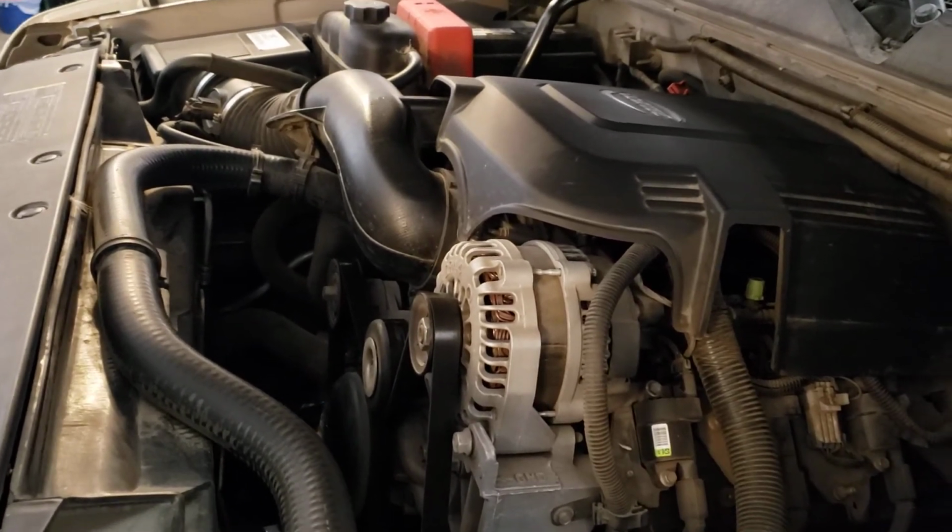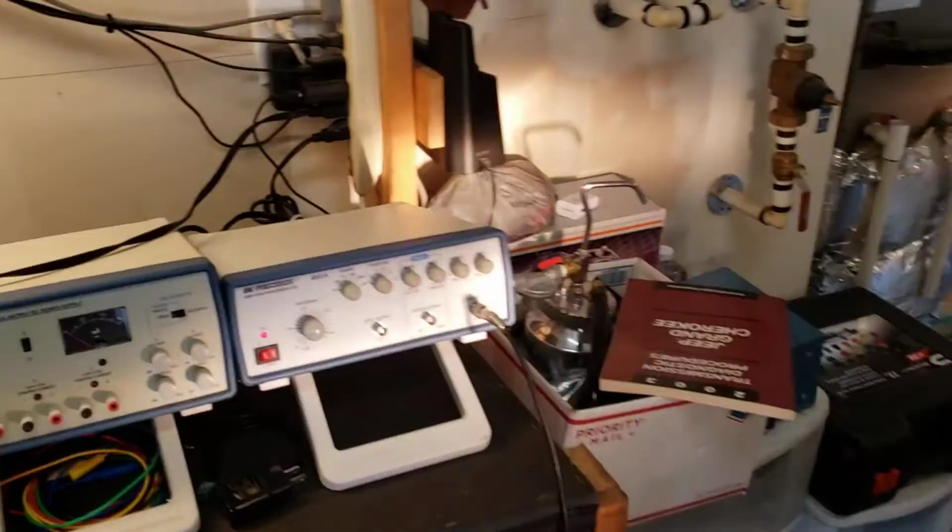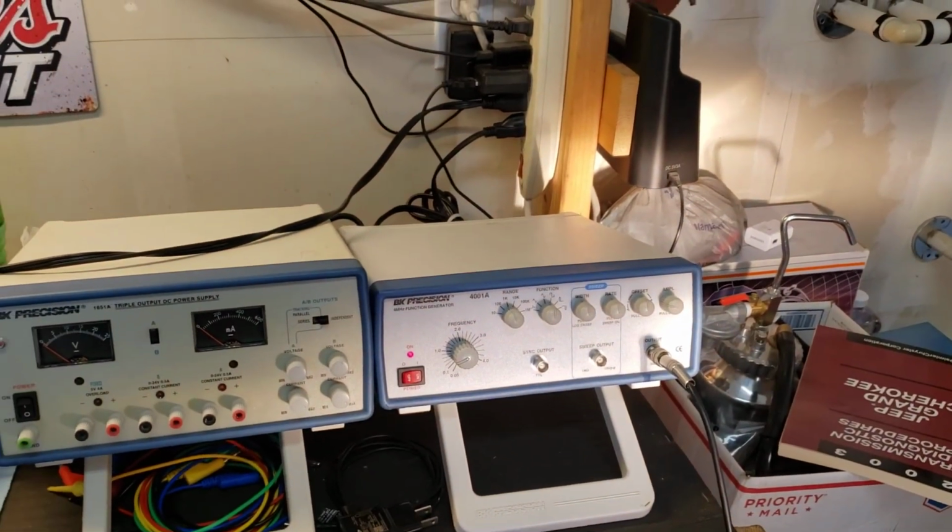The new MaxiSys Ultra has this built into it. I don't think we use it a lot, but again, it is very handy to have.